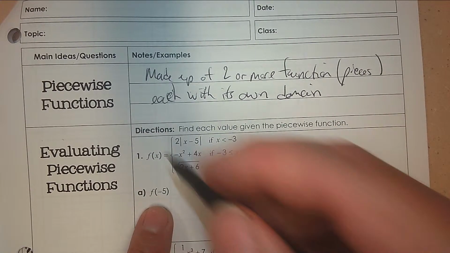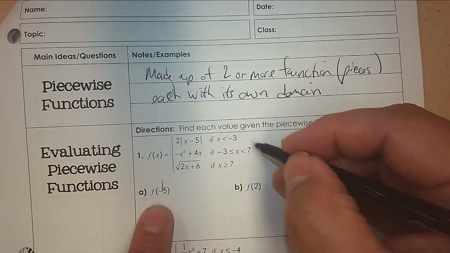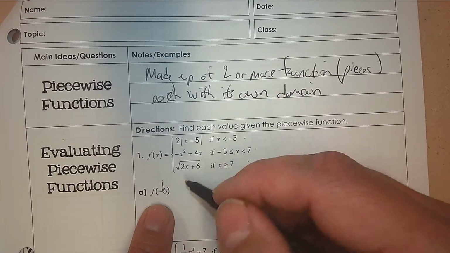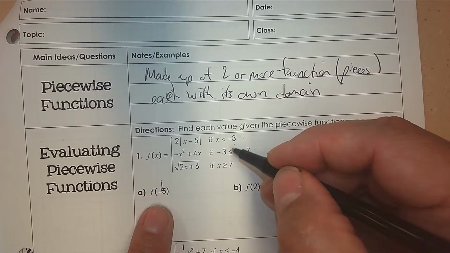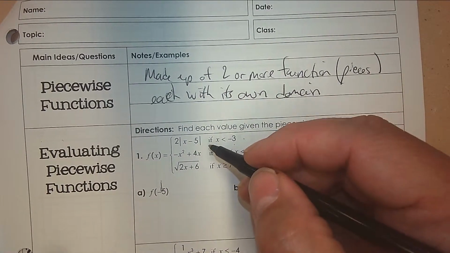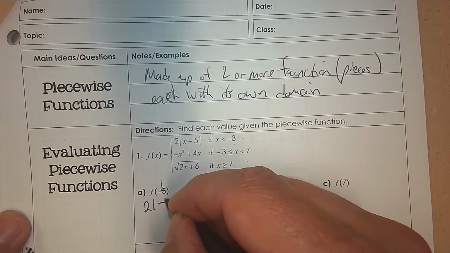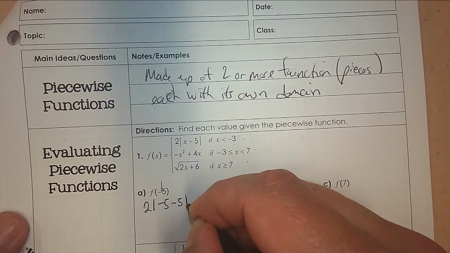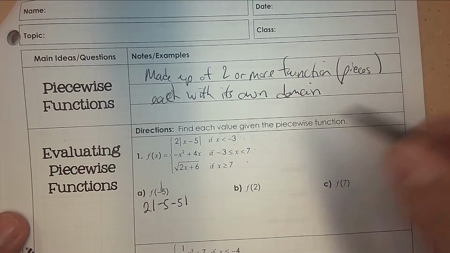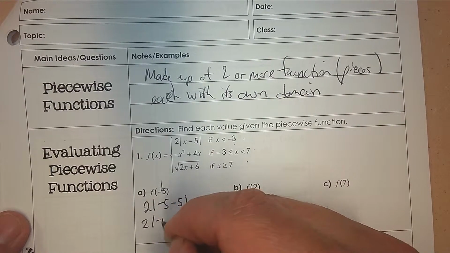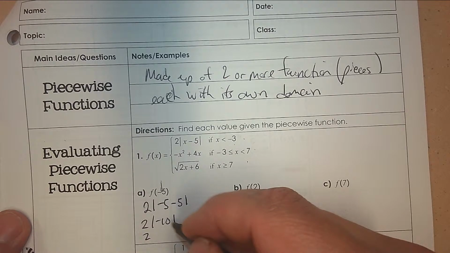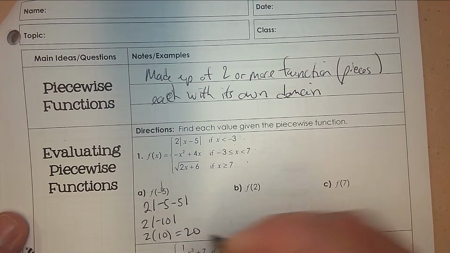So -5 belongs to what piece? Well, because -5 is smaller than -3, it belongs to the top. So you only plug it into the top. Where there's an x, take it out, put in -5, and then you evaluate it. So -5, take away 5 is -10. The absolute value of -10 is +10, so the answer is 20.